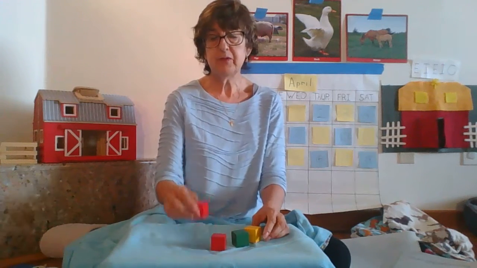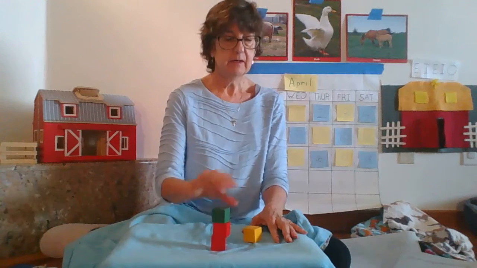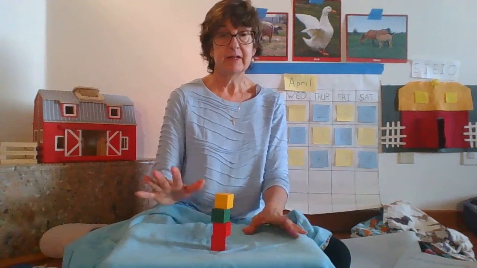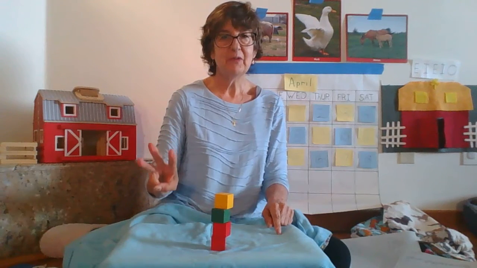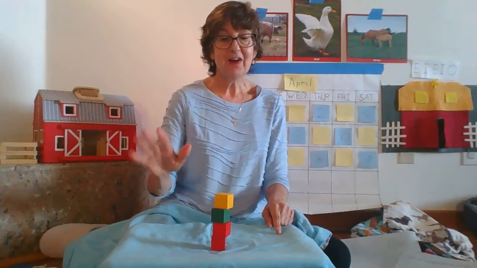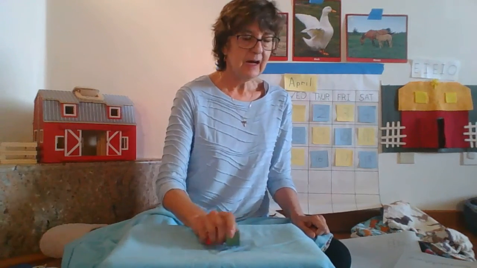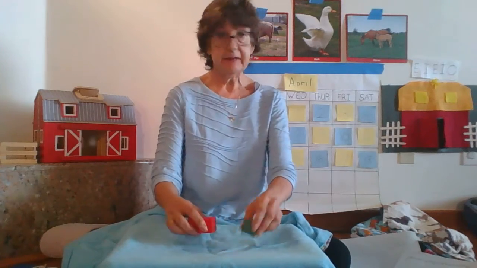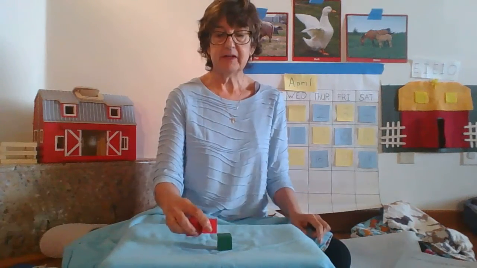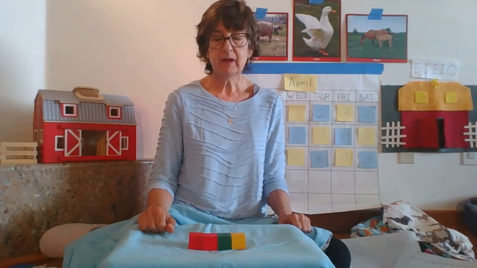Okay, another way to do that would be with colors. Red, red, green, yellow. Let's wait till 5 this time. 1, 2, 3, 4, 5. Boom! Okay. Children tend to build vertically. Let's try getting them to do it horizontally. 1, 2, 3, 4.